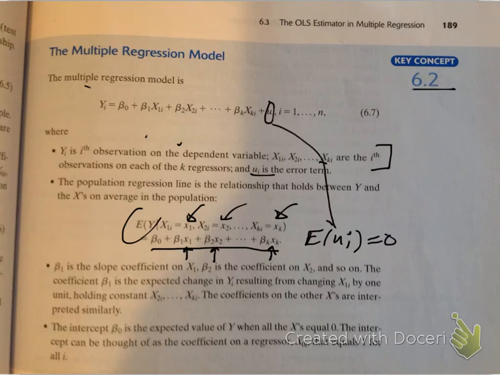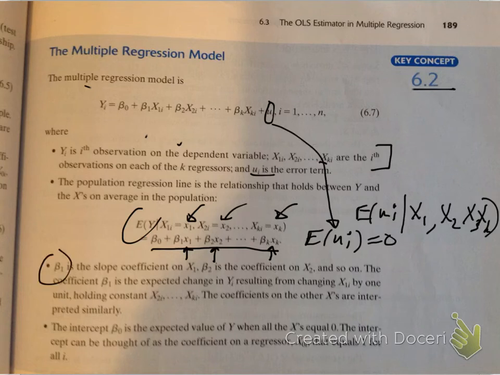So part of our regression assumption is that the expected value of ui, conditional on the x's, x1, x2, x3, xk, is equal to 0. I should have written it more carefully. So that's why it's no longer here in the population regression line. Then we interpret beta 1 as the slope coefficient on x1, beta 2 as the slope coefficient on x2, etc.